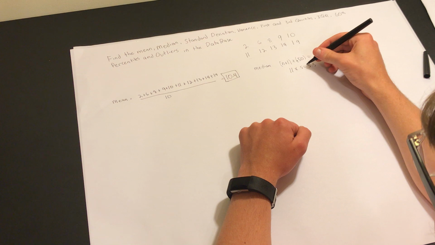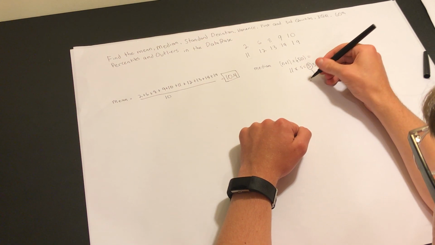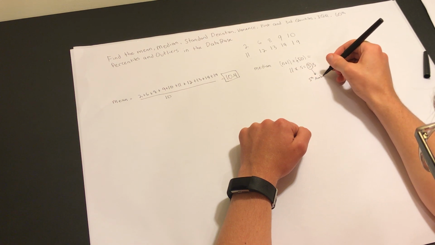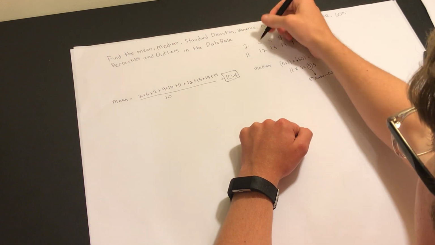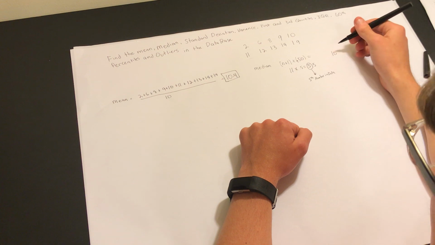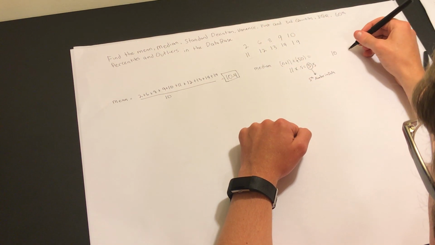So we're going to be using this. The first 5 is the 5th number in the data set, which in this case would be 1, 2, 3, 4, 5, so it'd be number 10. We're also going to be using the next number, so number 11.